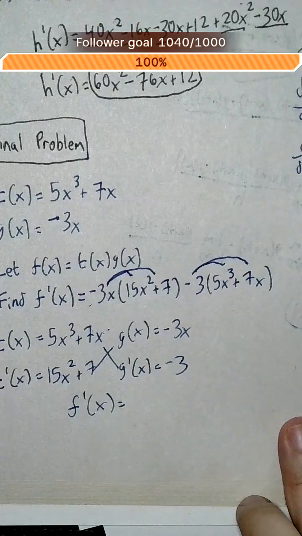Scared says negative 15x cubed minus 21. Michael says negative 45x cubed. Doll says negative 45x cubed minus 21x.